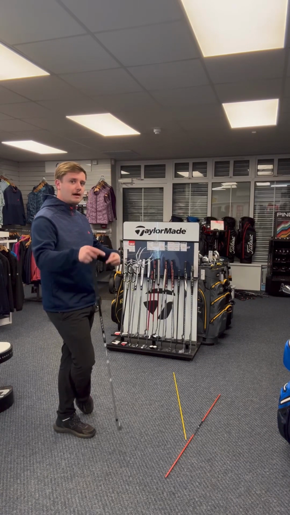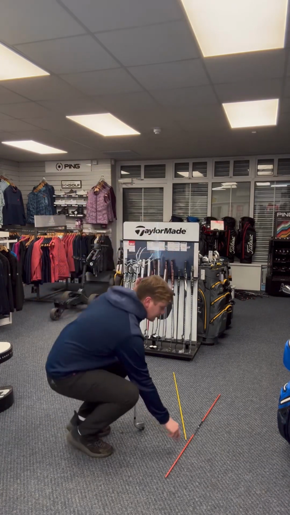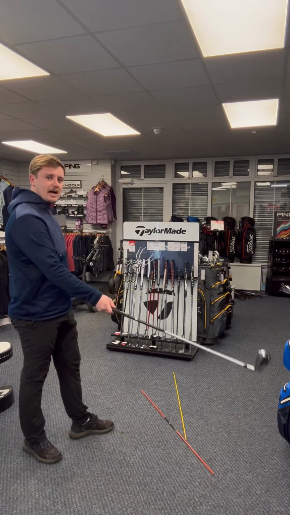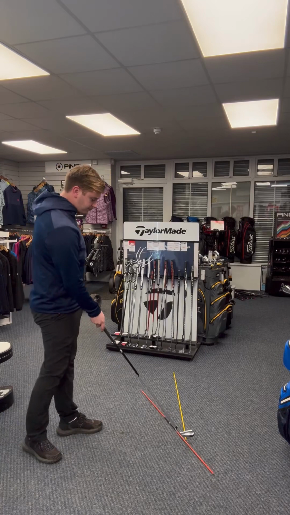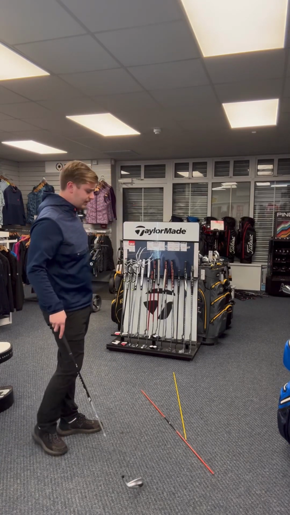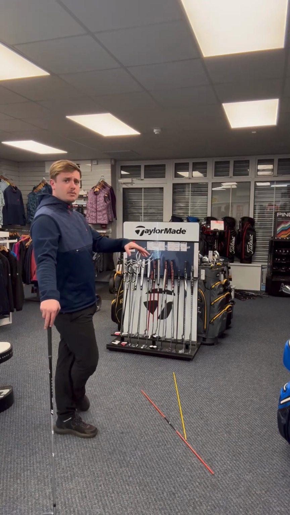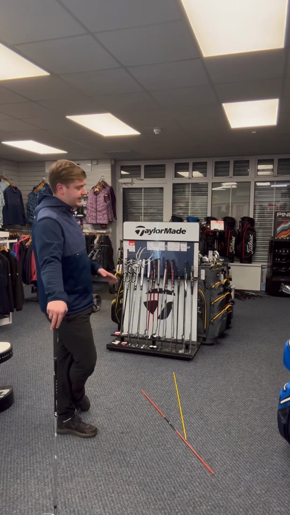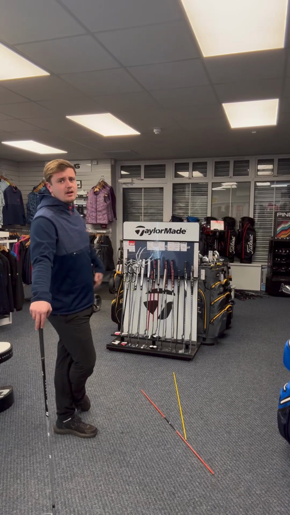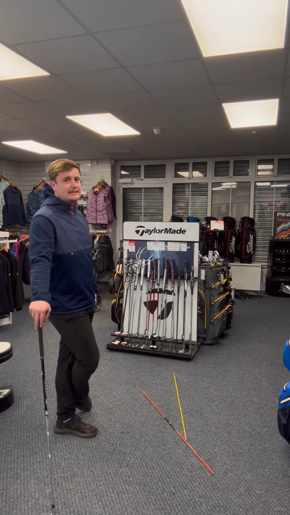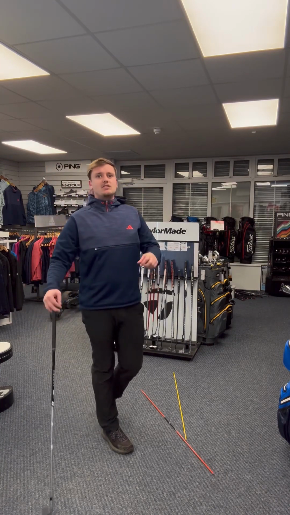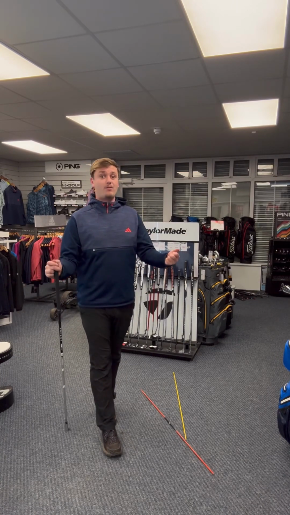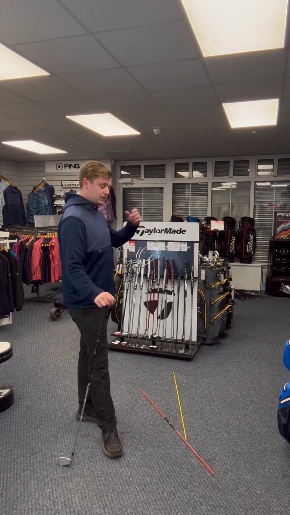Now, if we were to do that in reverse and swap the path this time so that it goes this way, what we would now see is that out to in swing direction, with the club face pointing to her target line. That's where we would see the opposite shot, where the golf ball starts straight or just left of her target, and we then see that curvature to the right of her target. So you can see that when there's a difference in the face and path, that's when we start to see the curvature in the golf ball.